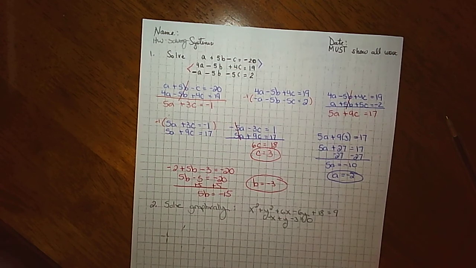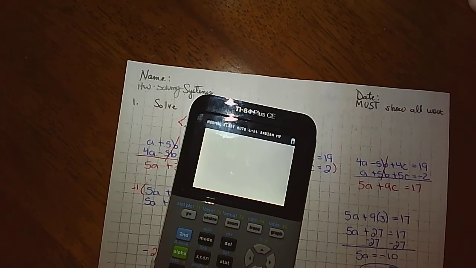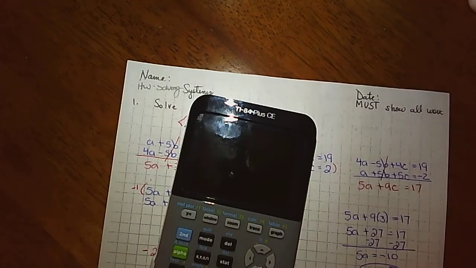Remember, you can check this in your graphing calculator if you wanted to at the end. See if I can zoom in so you can see my screen a little closer. All right, I go to second matrix. It was on. Turn it back on.